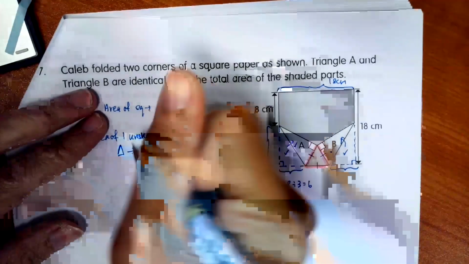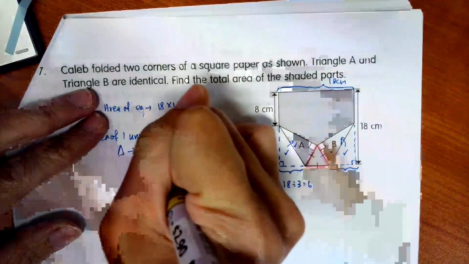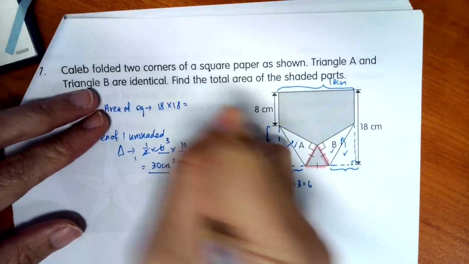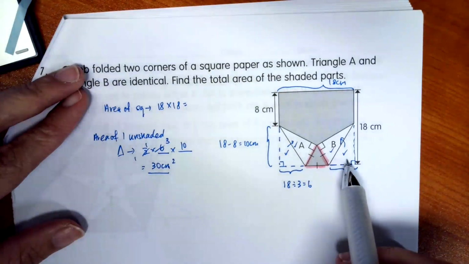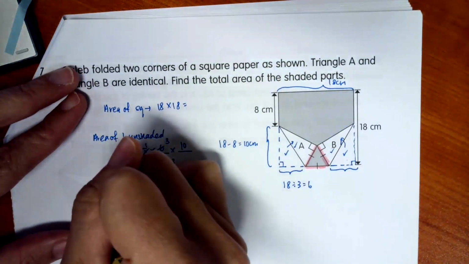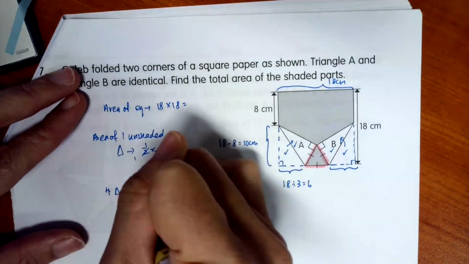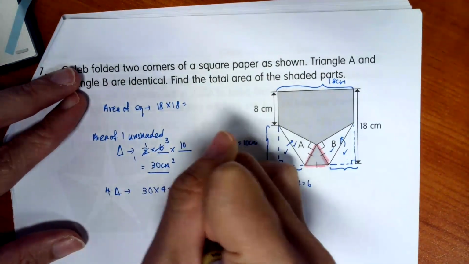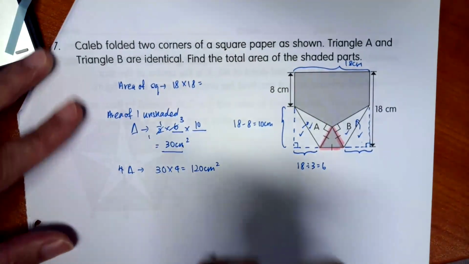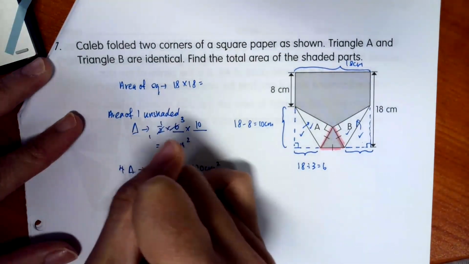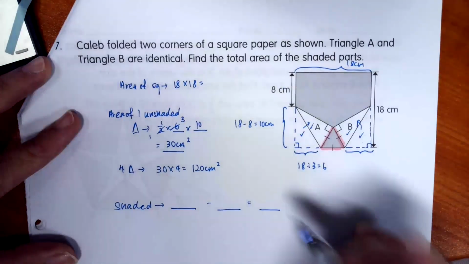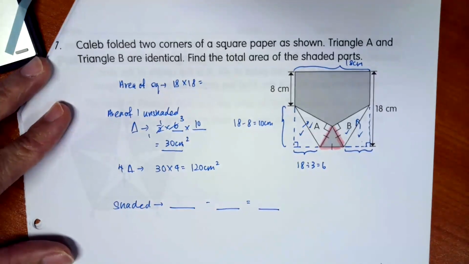When I cross cancel, it's 30 square centimeter for one unshaded triangle. There are 4, 1, 2, 3, 4 to remove from the square. Okay, so 4 triangles will be 30 times 4, 120 square centimeter. So to find the shaded, you just take my total square area minus the 4 triangle area, you'll get the shaded triangles, the shaded area. All right.